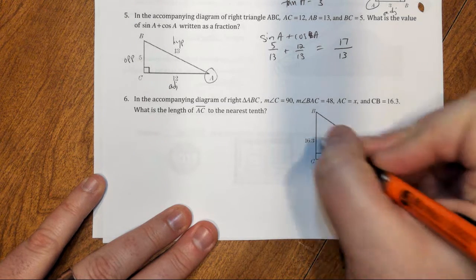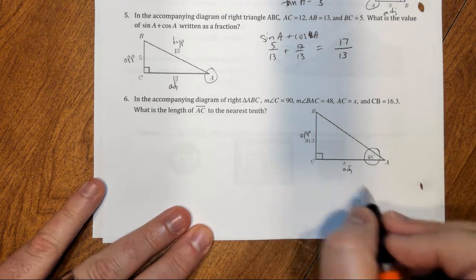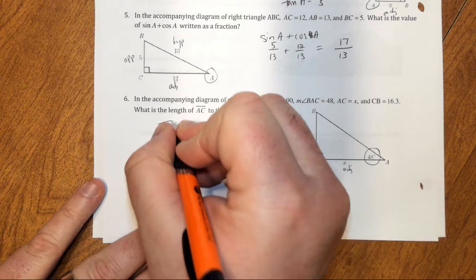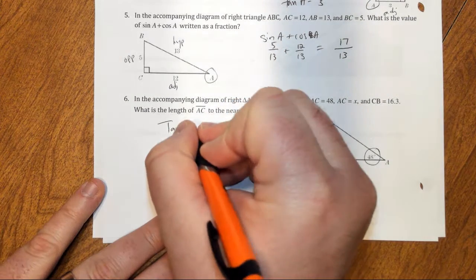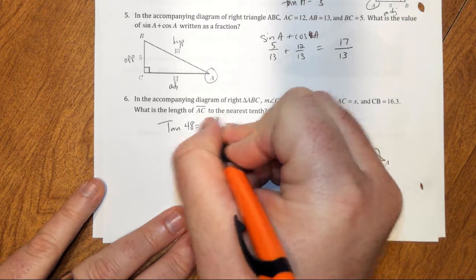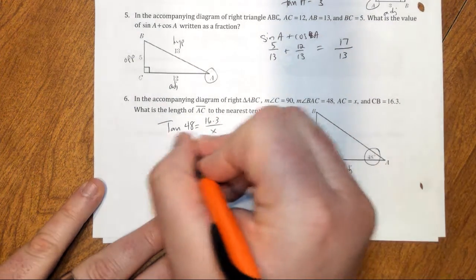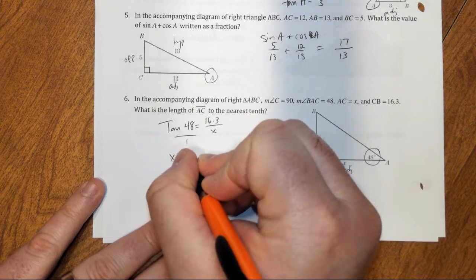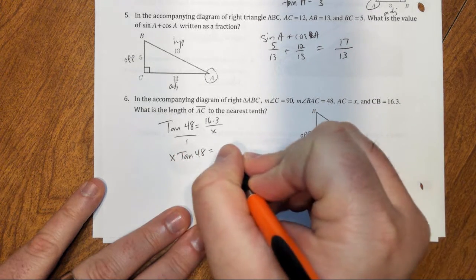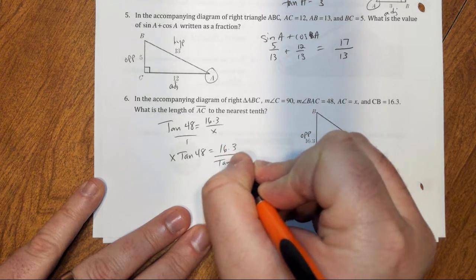So finding 48, I have the opposite leg and the adjacent leg. Remember that's TOA. So tangent of my angle is equal to the opposite, 16.3 over the adjacent, which is x. Cross multiply, so x times the tangent of 48 is equal to 16.3, and then we want to divide by the tangent of 48.